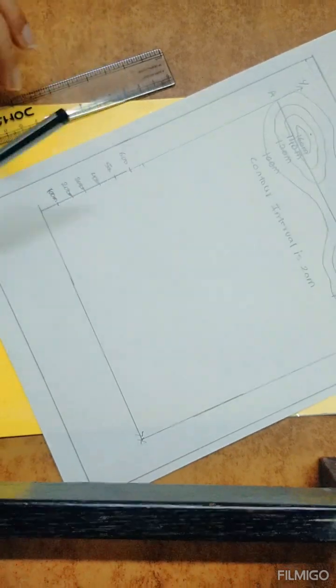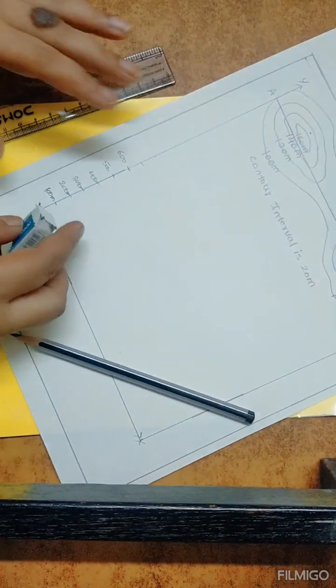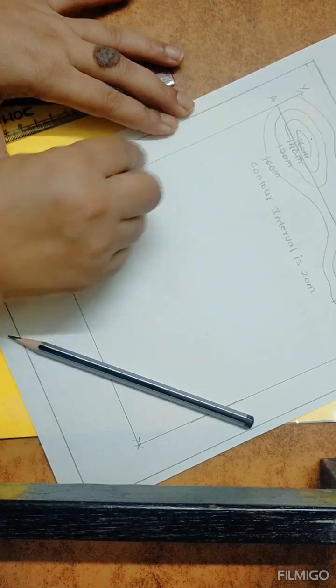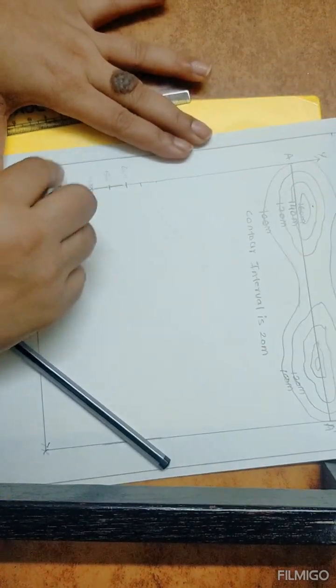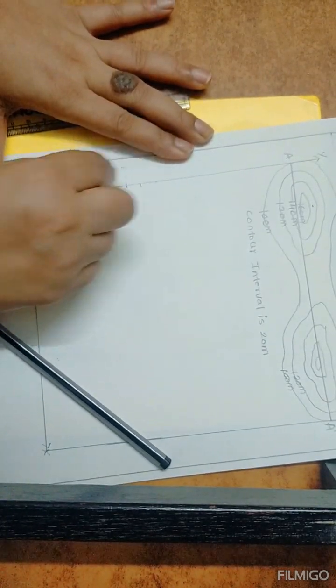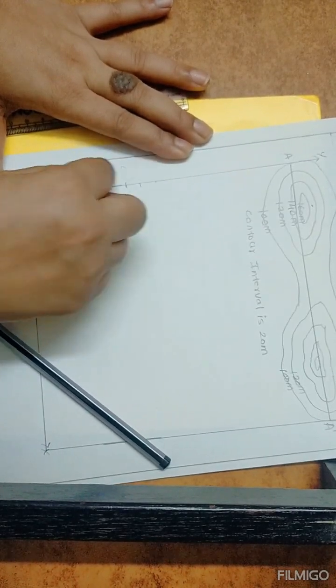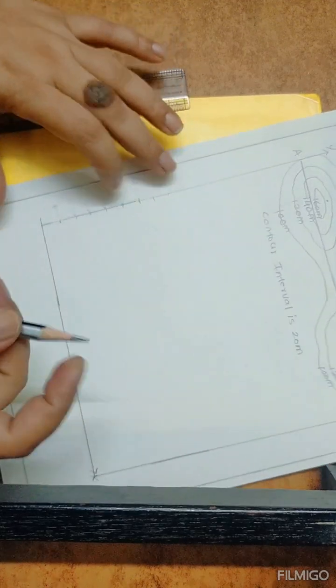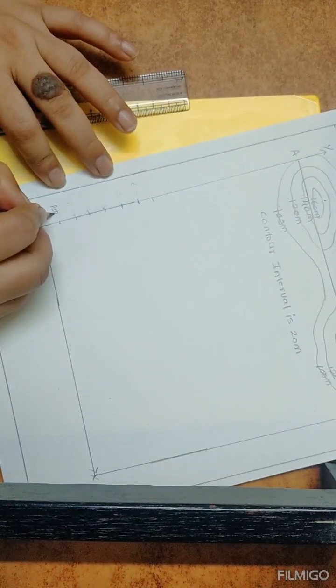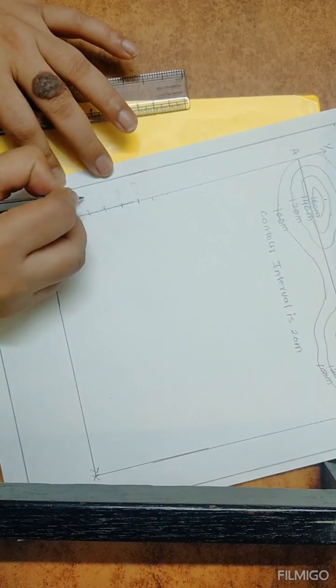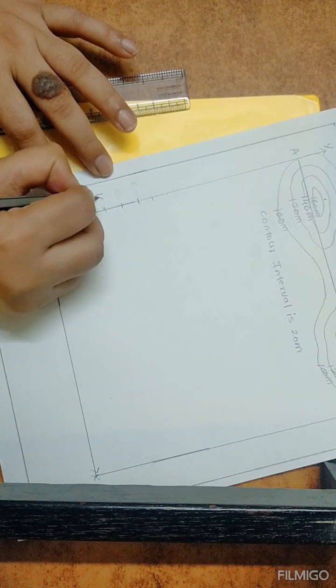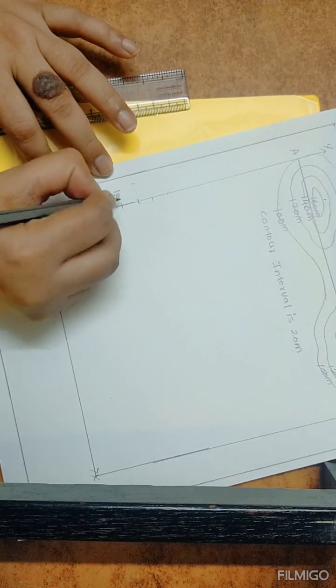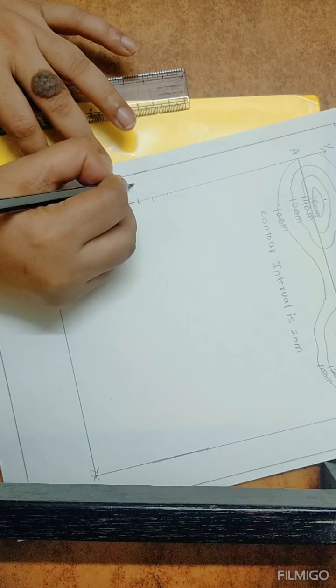Now I need to correct here, because this is actually a 20 meter interval. I have mentioned 100 as an interval, but here it is 120. So I will mention again 100, 120, 140, 160, 180 and 200.